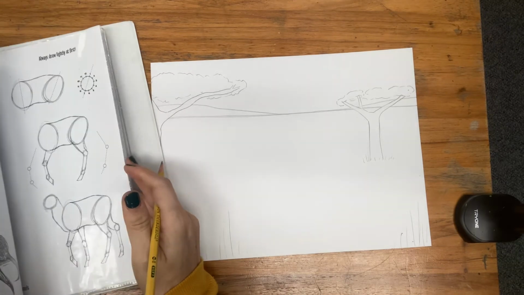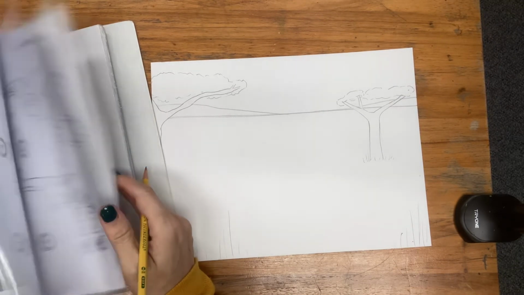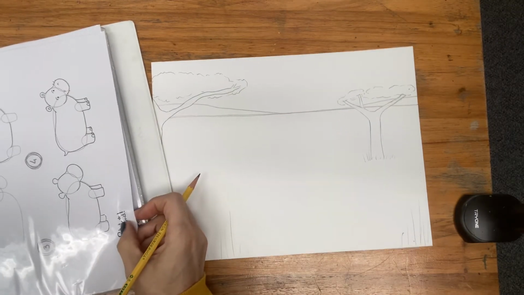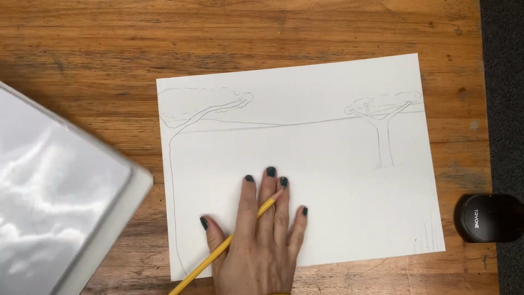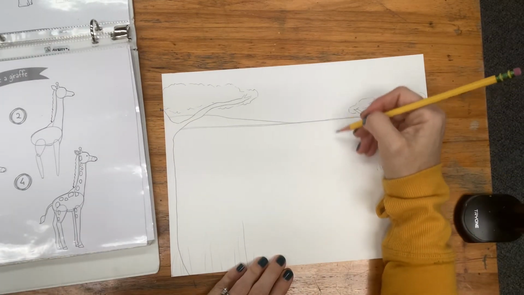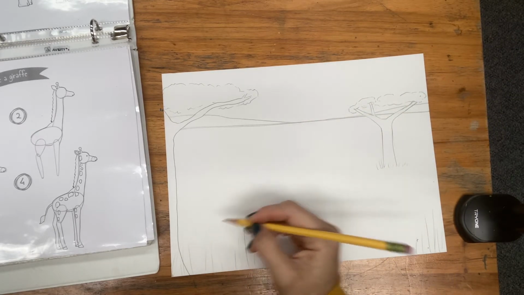So if I were to draw, let's say that I wanted to draw a giraffe, okay? So a giraffe in the distance would appear smaller, and a giraffe in the foreground would appear larger.